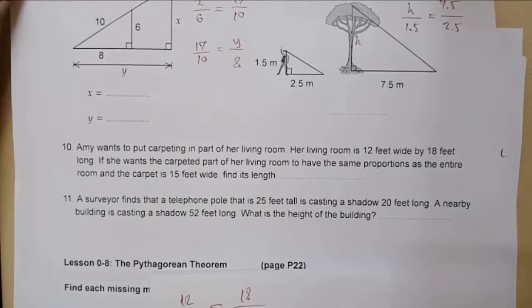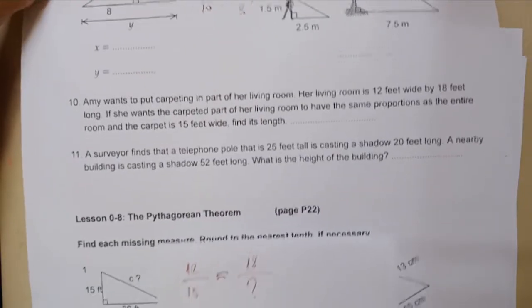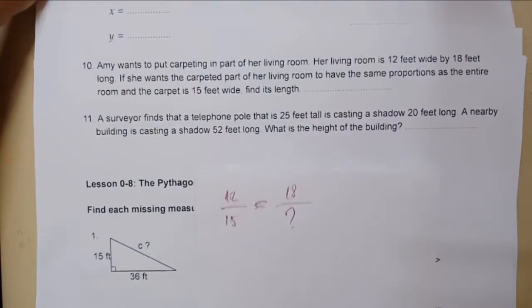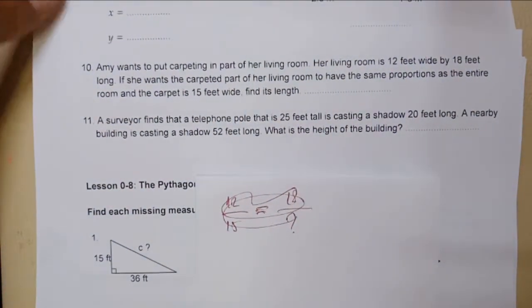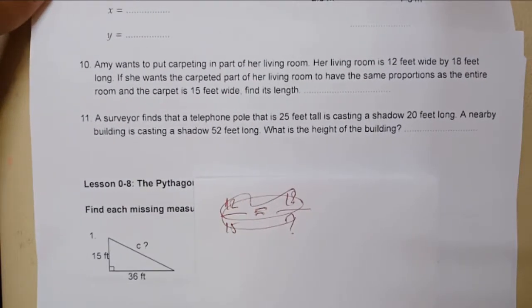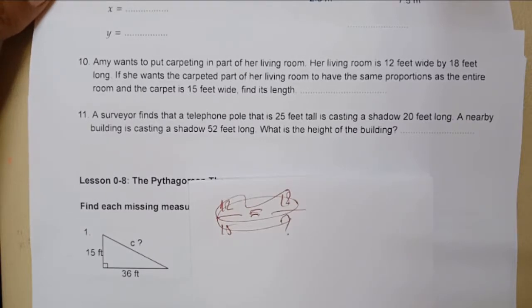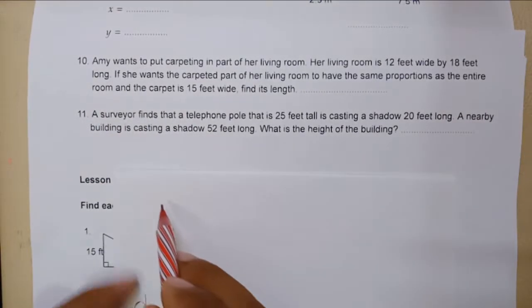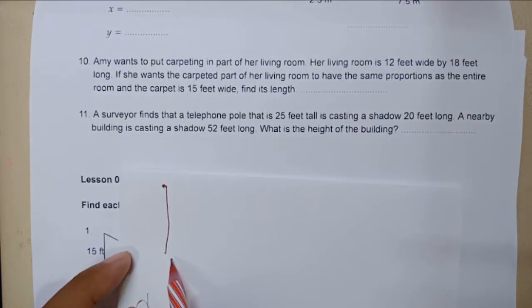For the last number of this section, which is number 11, a surveyor finds that a telephone pole that is 25 feet tall is casting a shadow. Okay, so you have a telephone pole, there's a pole, and it is casting a shadow.